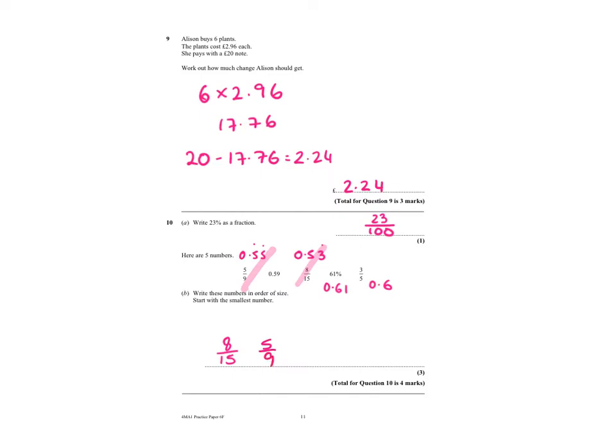We then have 0.59. I'm going to make sure when I write it, I'm writing it back in the original form. We then have 0.6, which is 3 over 5. And we then have 61%. Sorry, I forgot to mention 61%. To find the decimal, you need to divide by 100.